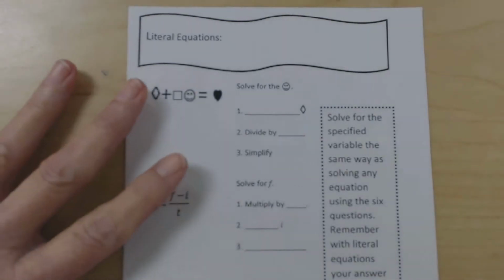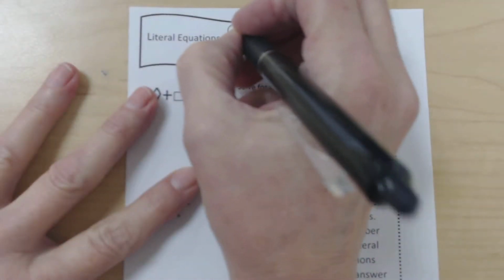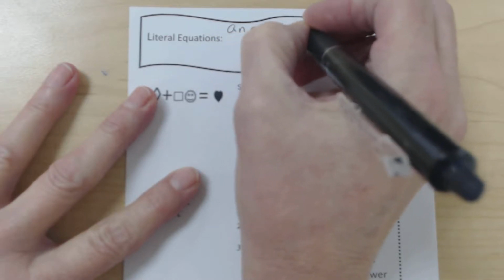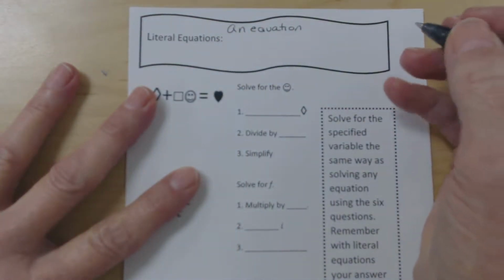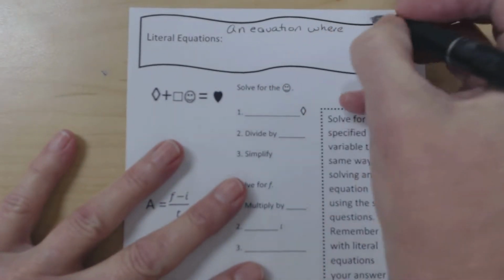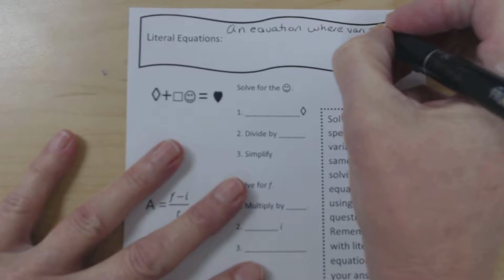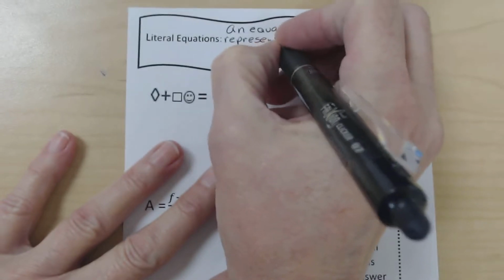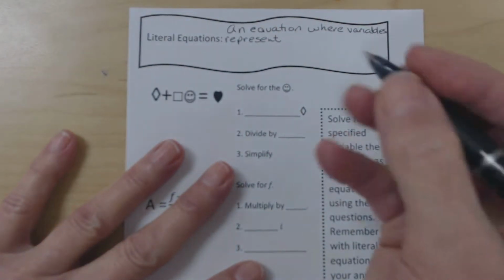A literal equation is an equation where variables represent known values.